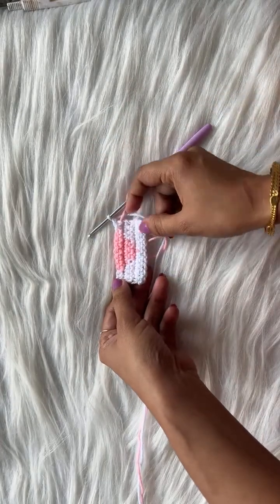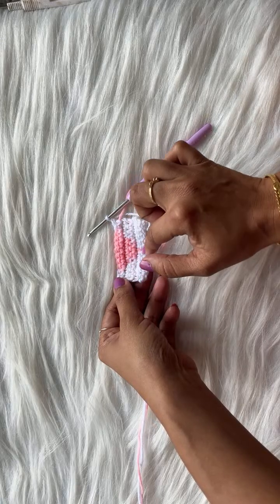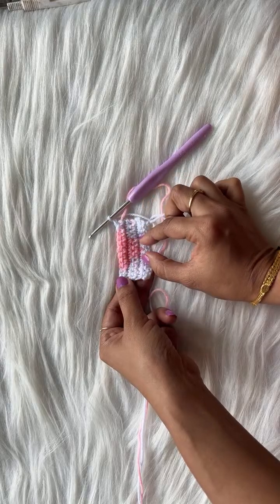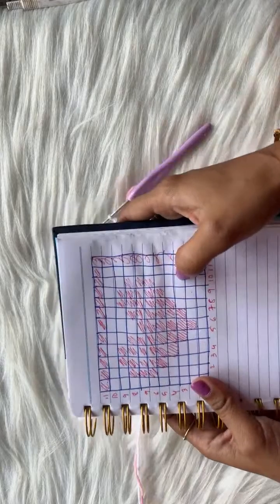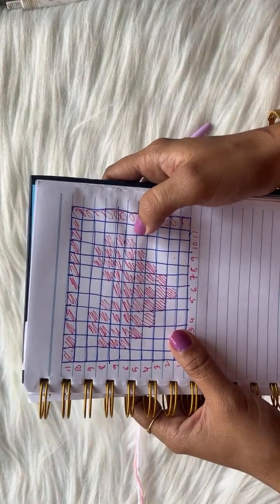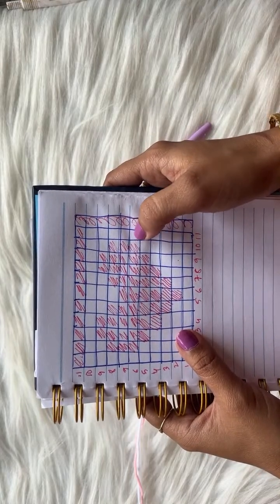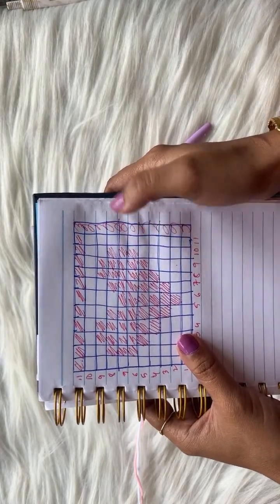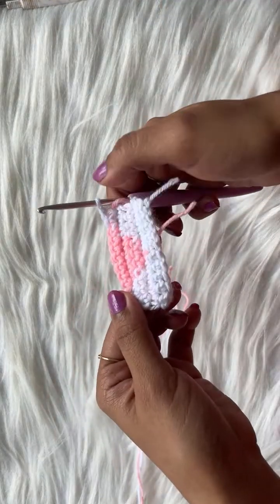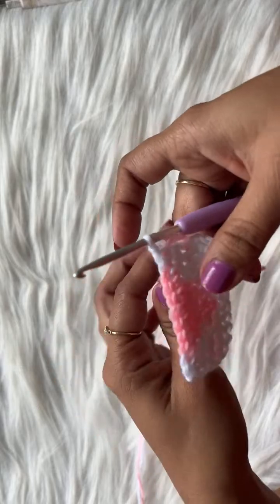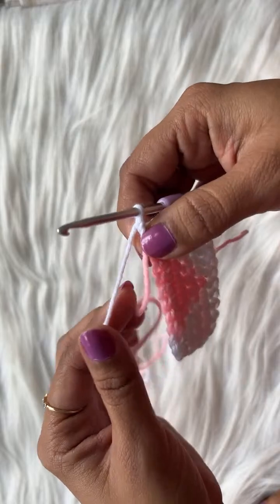So guys, what can you see? A triangle has started being formed, right? We have already started forming the triangle. Now guys, in the next round there is only one white color, right? So we will partially do the white one and do a color change. So remember that this is the front side, so we will take the pink colored yarn at the back in this way.